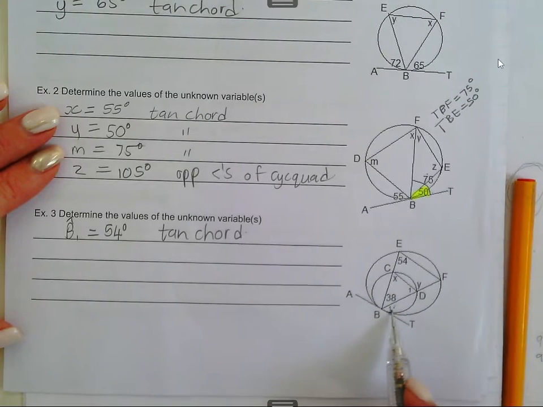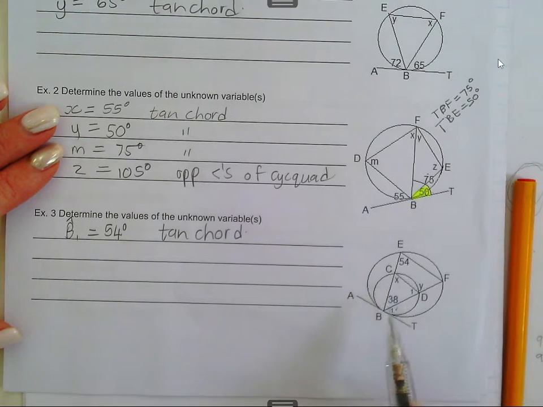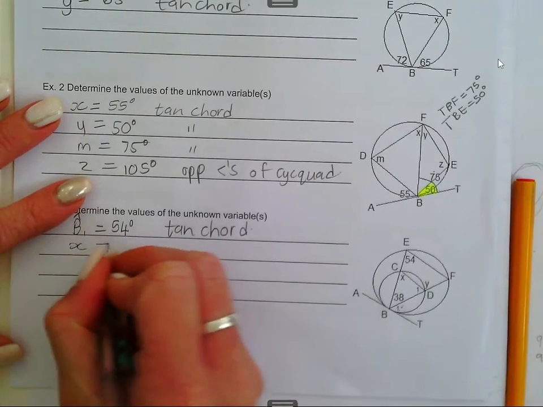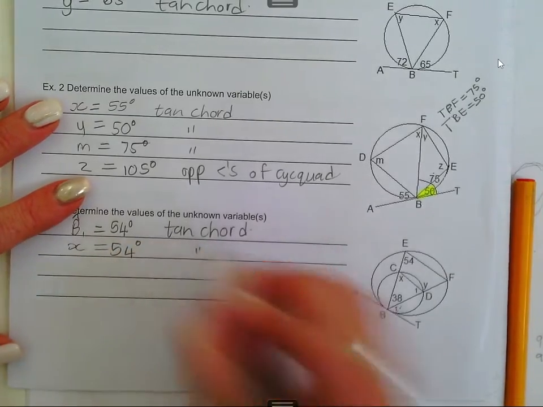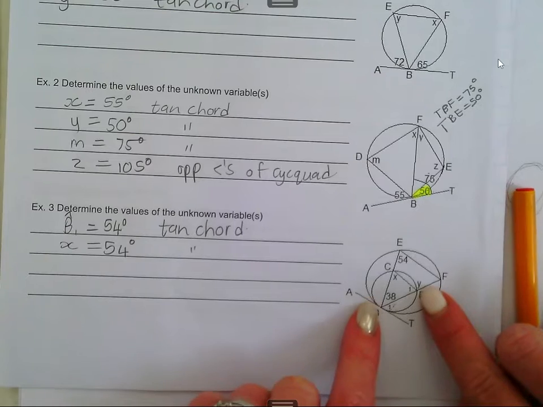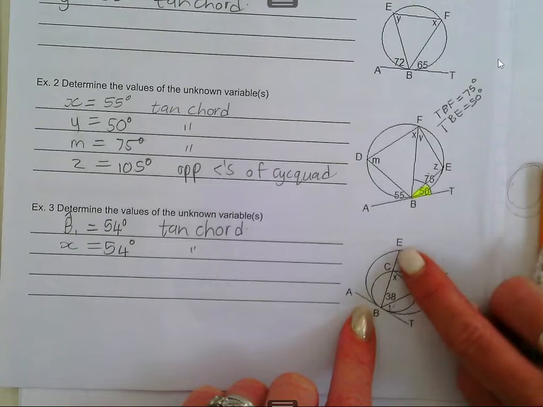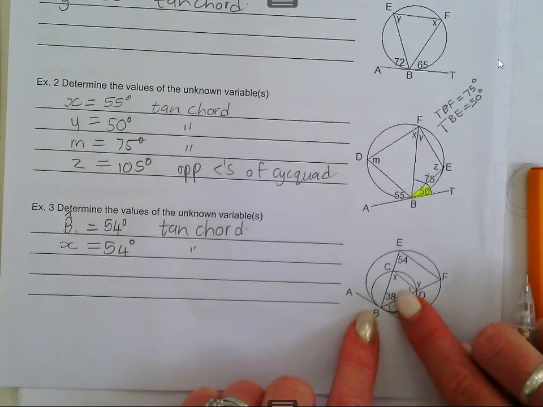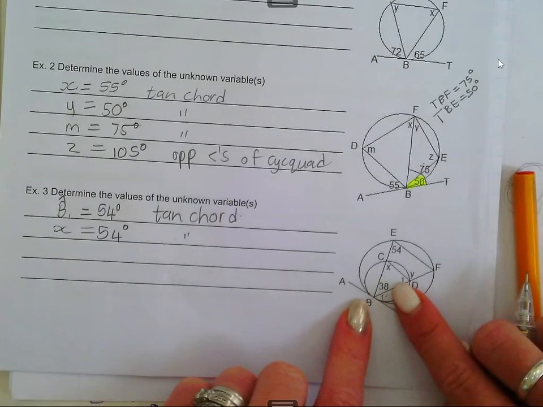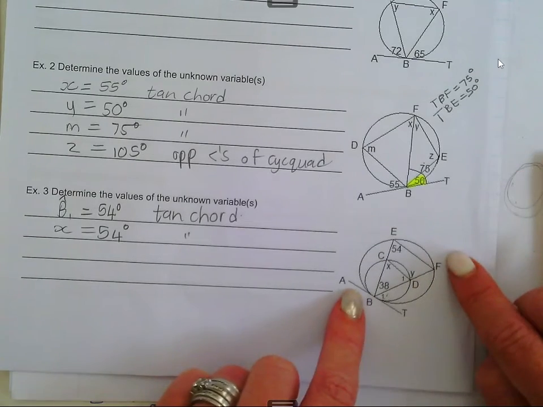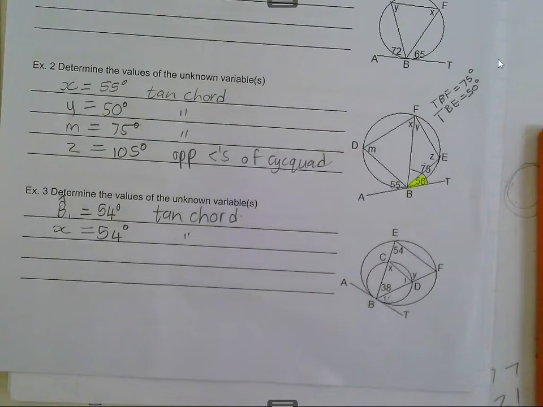Okay, and then how did you use 54? X now. Okay. So you saw that x will also be 54 because of tan chord, because that chord is also subtending x, the one that's BD. And BF is subtending the 54. So the same tan chord angle created there is being reflected in the other segment, in the small circle and in the big circle. Do you all understand that? Did you see it? Yes, okay, good job.